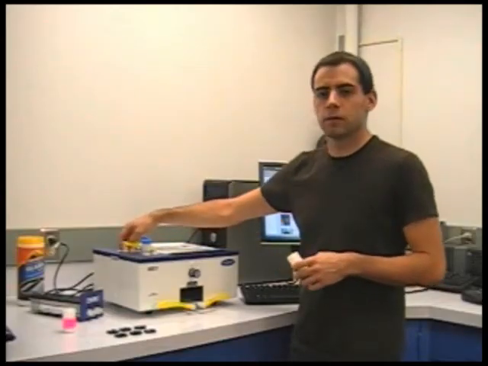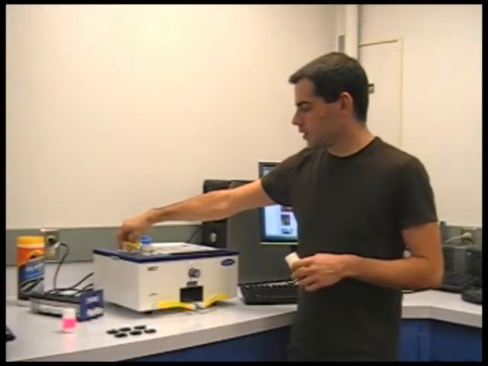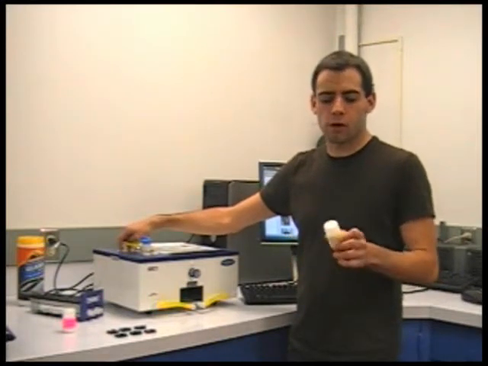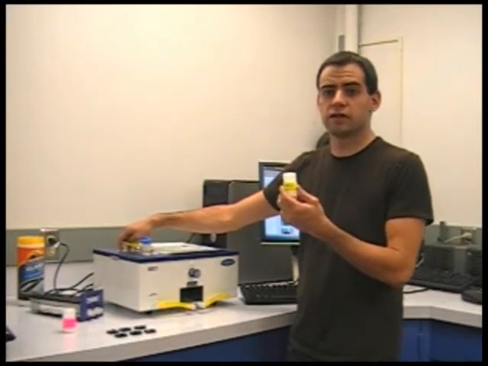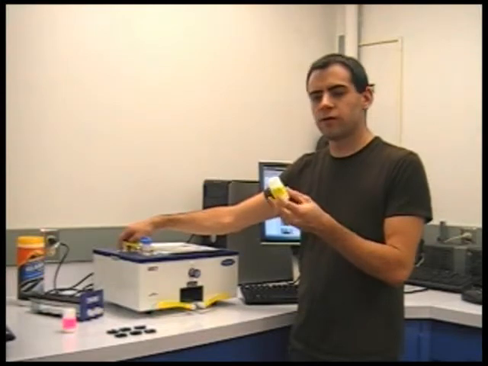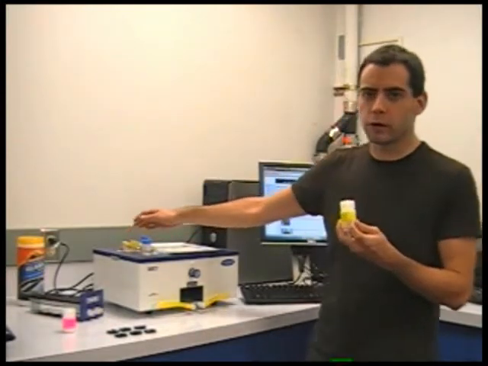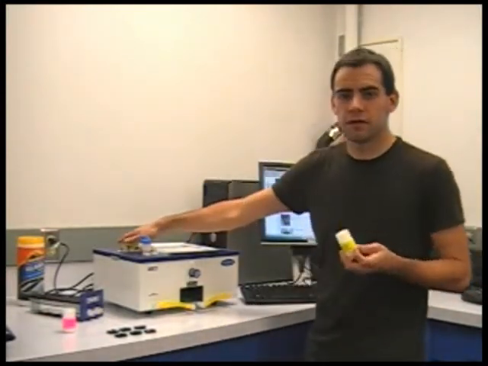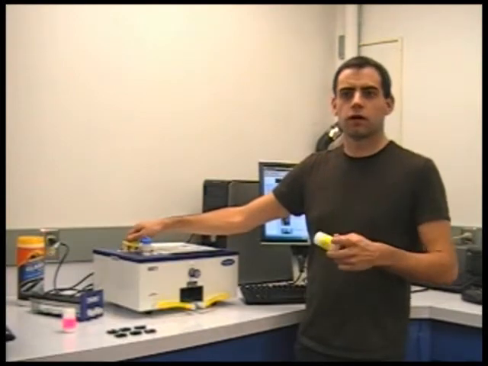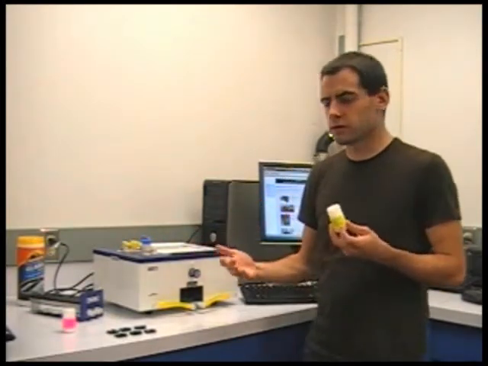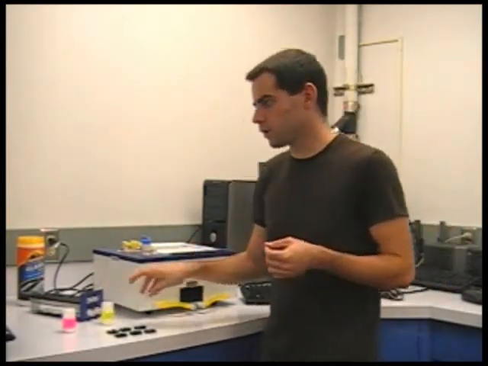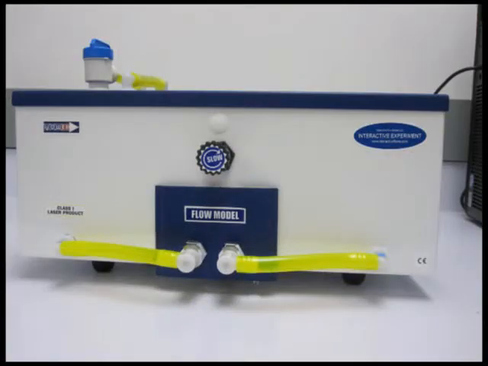The reservoir, located at the back of the device, has already been filled with tap water and a very small amount of polyamide. These particles have a diameter of 50 microns and a specific gravity of 1.03. So the density of these beads is actually very close to that of water. The next step is to turn on the system using the power switch located on the back of the device towards the right.